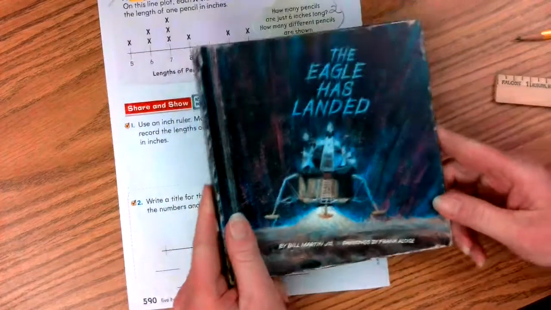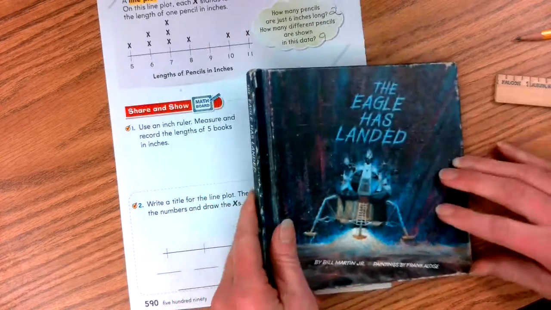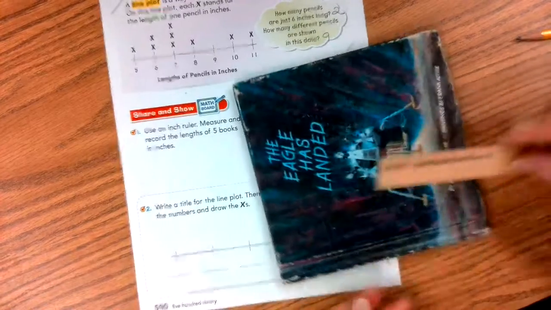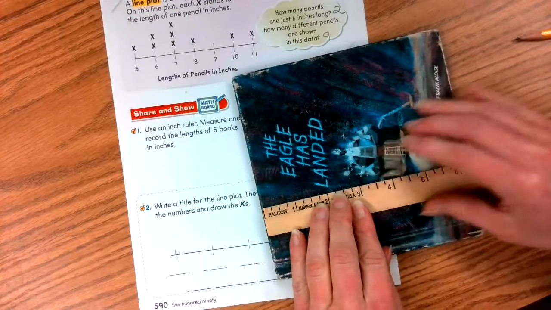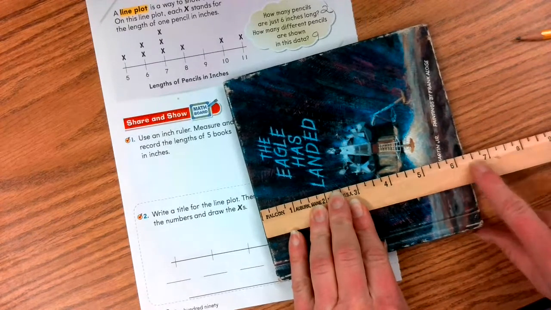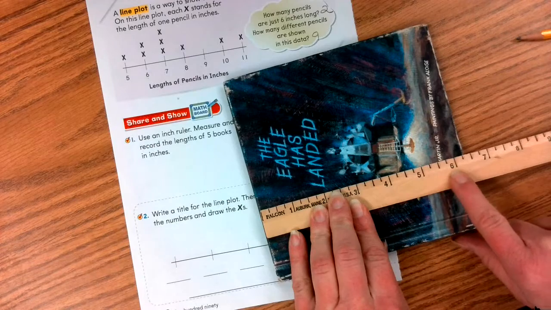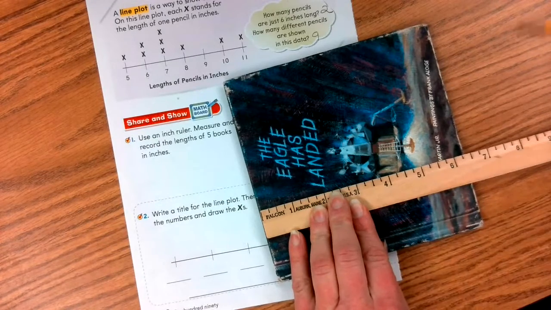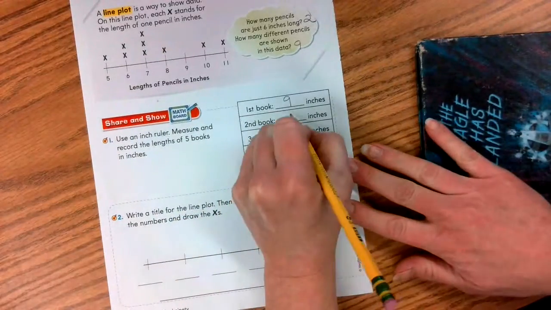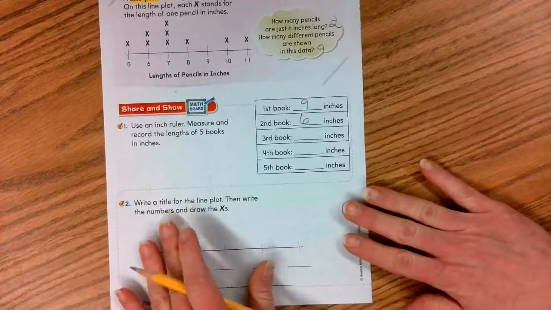My second book is this one, The Eagle Has Landed. So again, I'm going to measure the length, which is along the spine. And it looks like here, it's between 6 and 7 inches, but it's closer to the 6. So we're going to go with 6 inches on The Eagle Has Landed. So put a 6 for the second book.